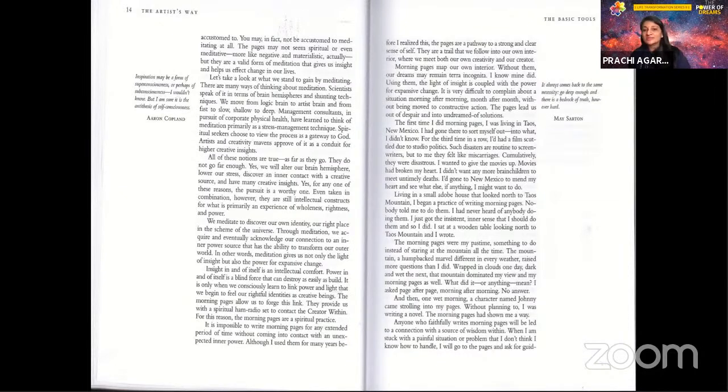So now a lot is coming our way. A lot is going to get unleashed. May Sarton says it always comes back to the same necessity: go deep enough, and there is a bedrock of truth, however hard. So when you go inward, a lot is going to come unfolding. So get this very, very clear.